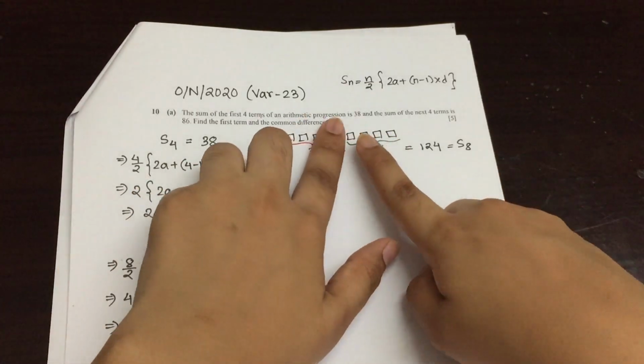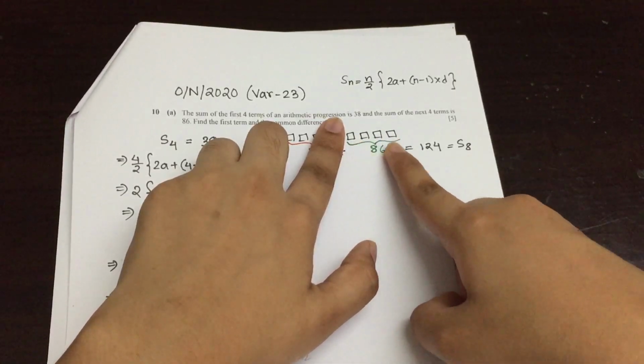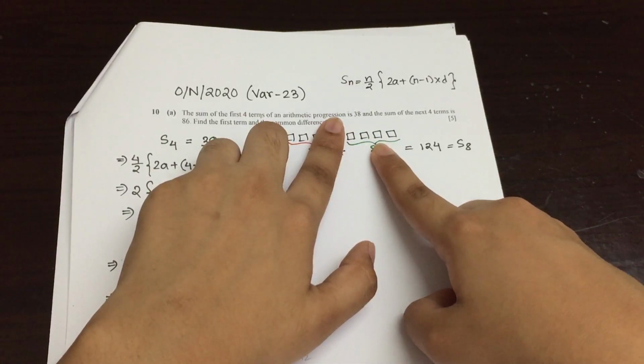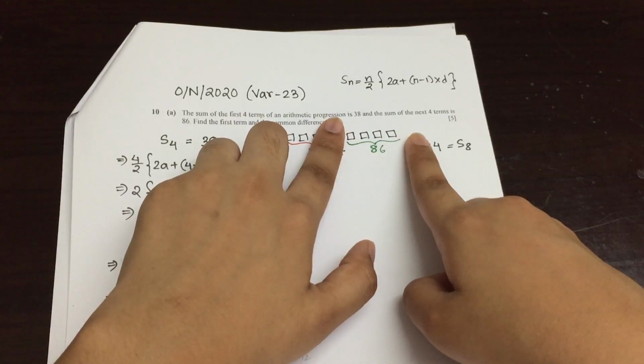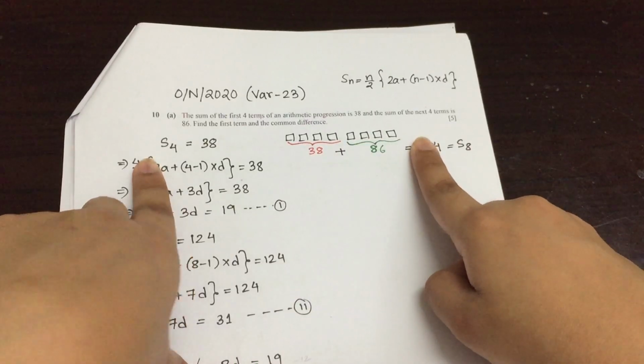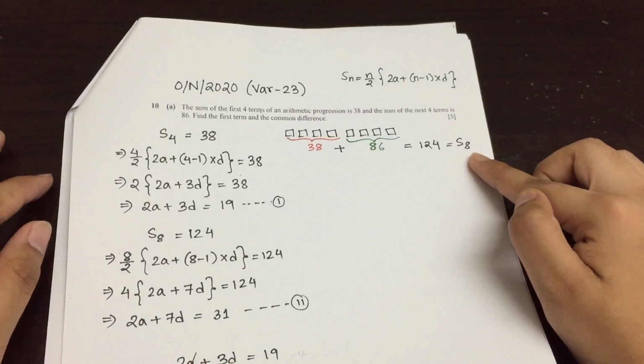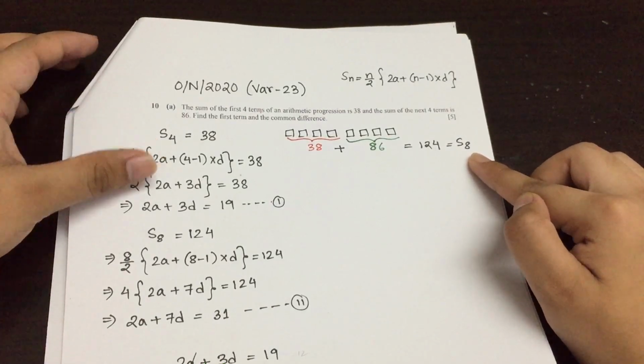So all of a sudden we can't just write S4 again will be equals to 86. We cannot do that because we don't know the numbers here, because sum means we are adding from the very first. So we have to add both of them together and get the sum of total 8 numbers. So this is how we solve it.